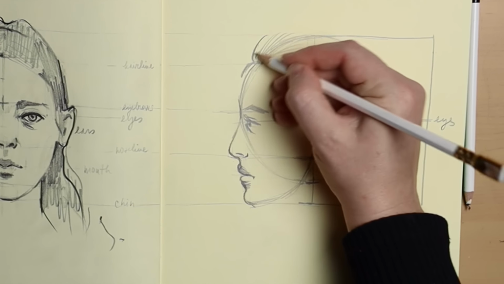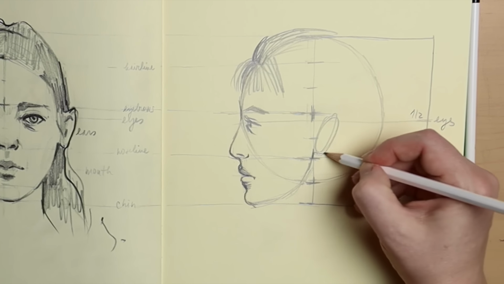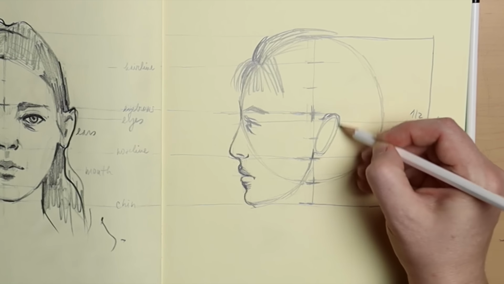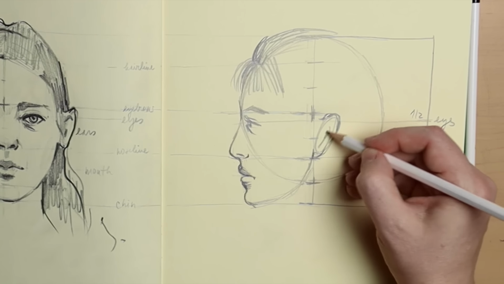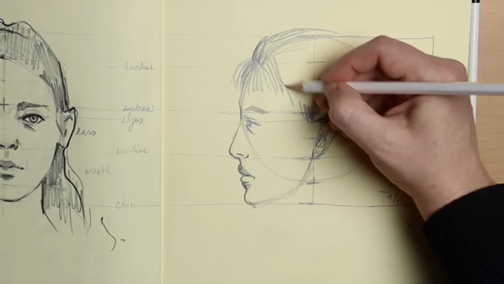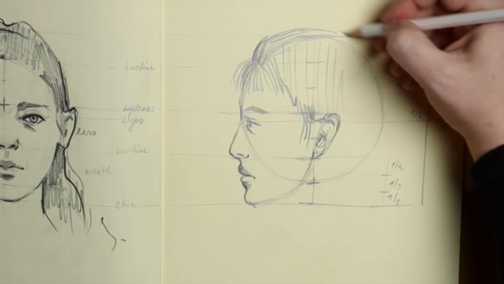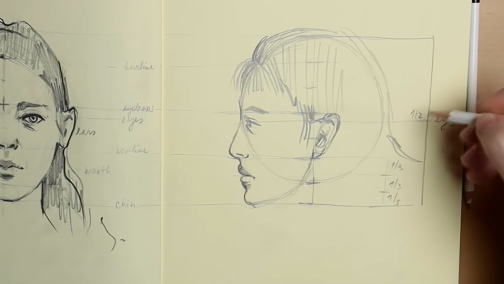Next, sketch in some hair to define the hairline a bit more clearly, and then add the ear. From this side view, you can easily see the ear sits just behind the face on the back half of the original circle. This positioning is often less obvious in front views, but from the side, it's much clearer.